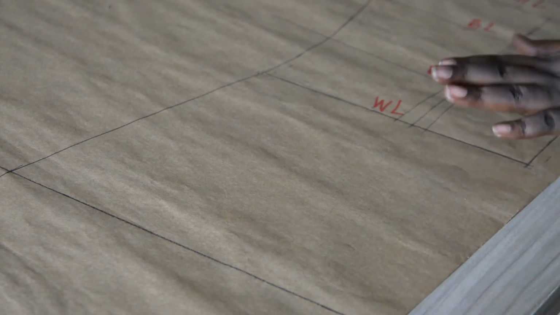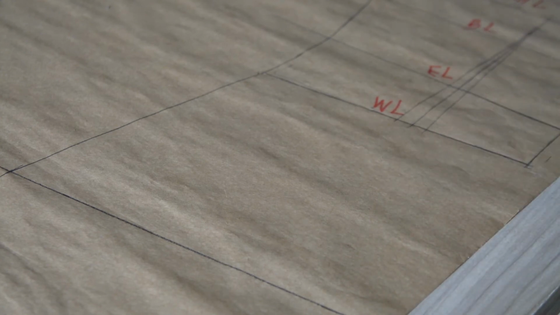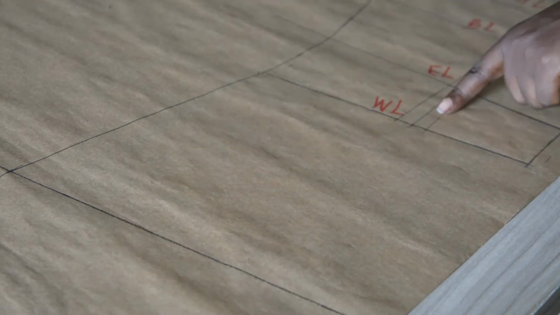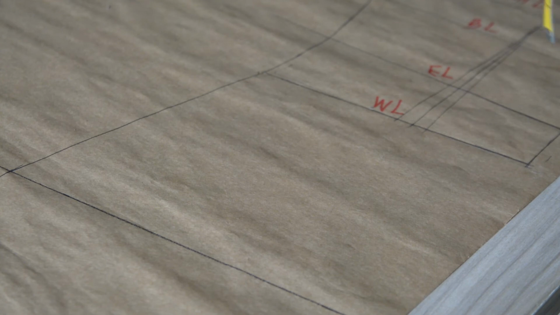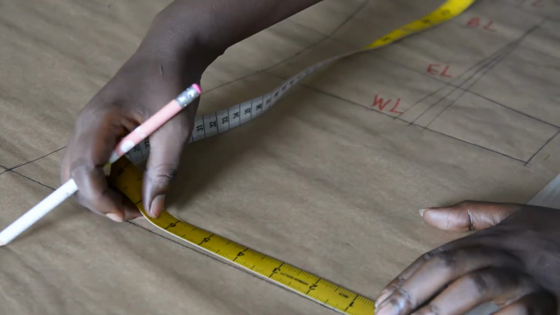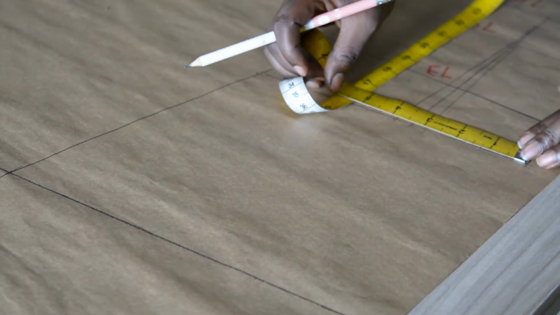So the next step is to plot the dart. I don't need a serious dart because it is a back panel. So all I need is just a basic dart. I will be extending the dart I have on my basic bodice block downward to the hemline, and I will extend this also to the mid armhole. So I'll come to the hip level and insert what I have at the middle.